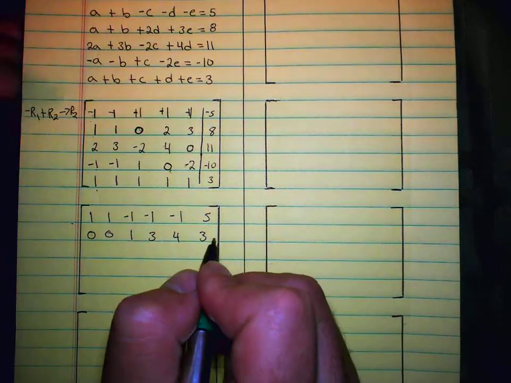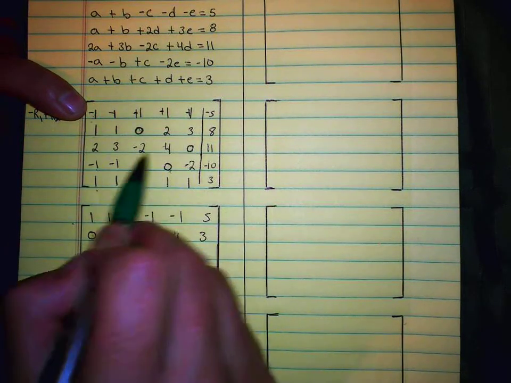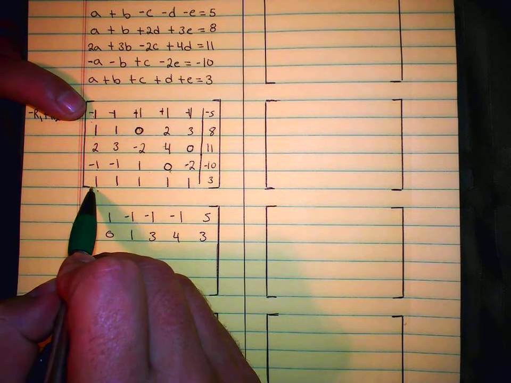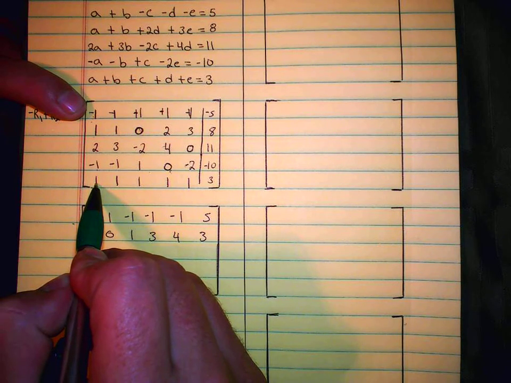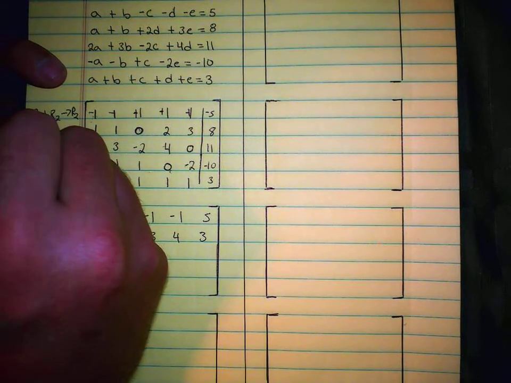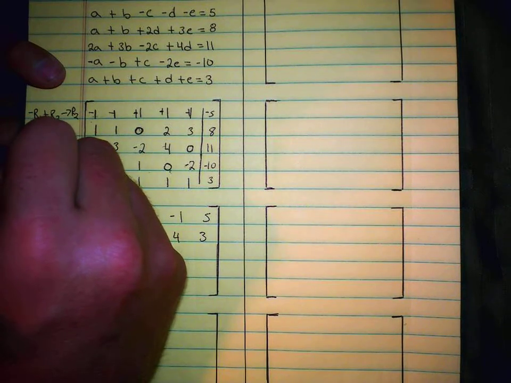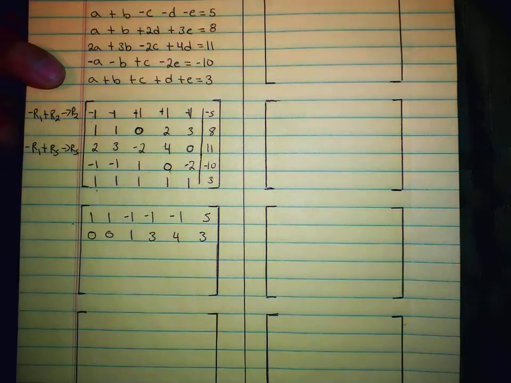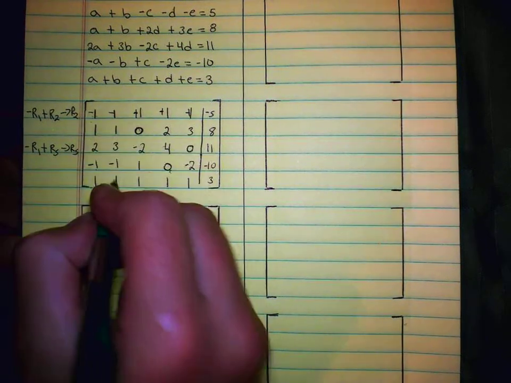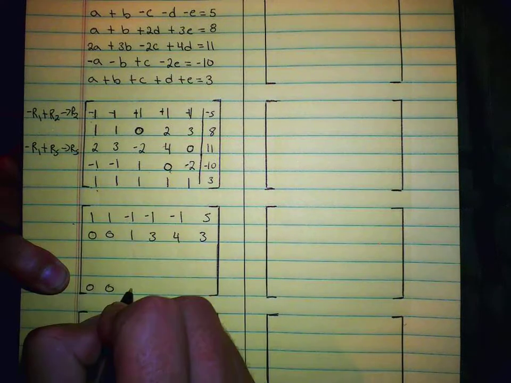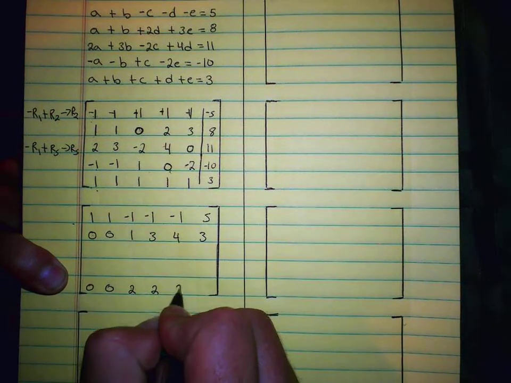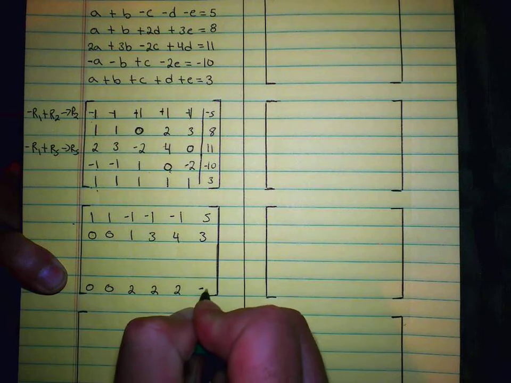Now, making this negative, I could also add it to row 5, and I would get the same effect. I get the 0 here that I want. Since I've already made this change here, I'm also going to say that a negative row 1 plus row 5 changes row 5. I'm going to combine those two steps. So row 5: negative 1 plus 1, 0. Negative 1 plus 1, 0. 1 plus 1, 2. 1 plus 1, 2. 1 plus 1, 2. And negative 5 plus 3, negative 2.